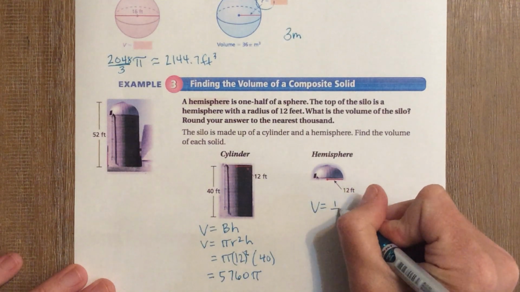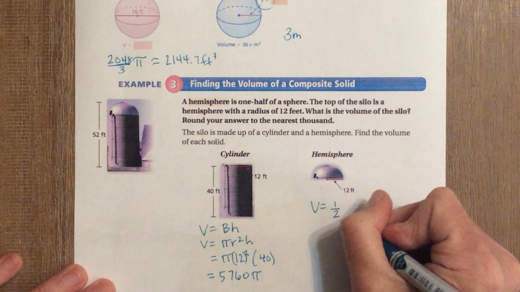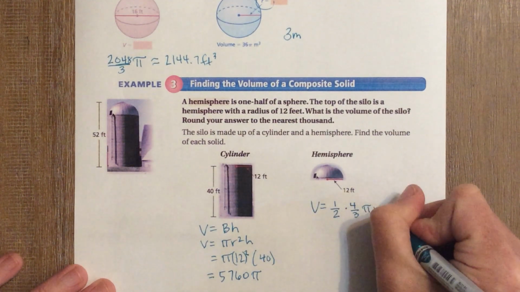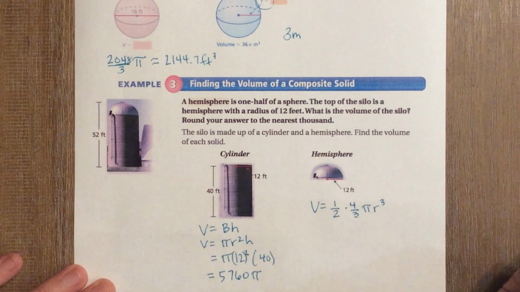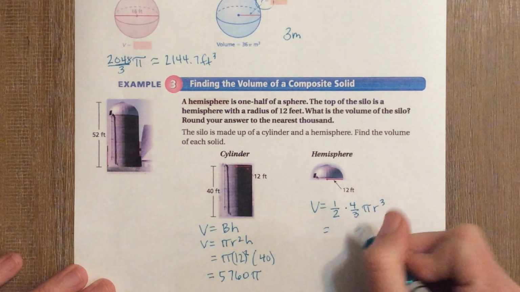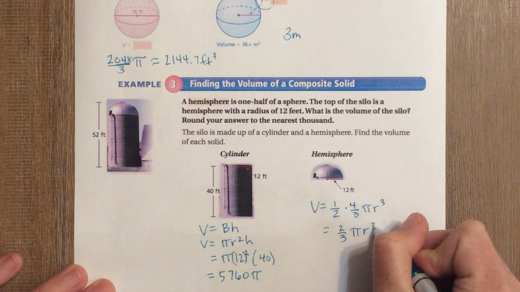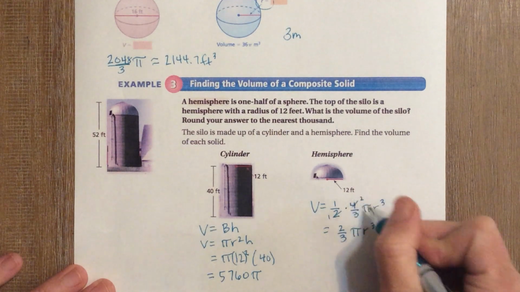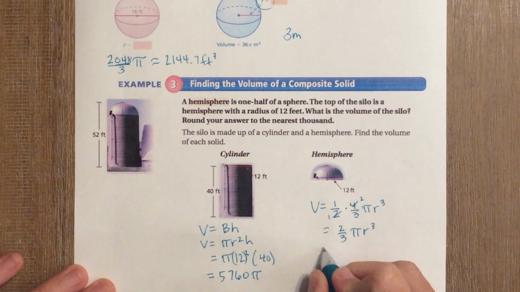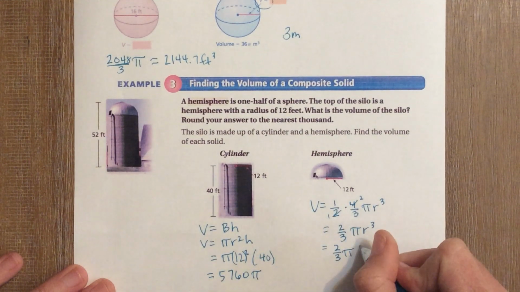Well, this is a hemisphere. I know that a hemisphere is 1/2 of the volume of a full sphere, so I'm going to do 1/2 times 4/3 pi r cubed. Okay, so let's work that out. 1/2 times 4/3 is 2/3 pi r cubed, right? This is 1, this is 2, cross cancel, multiply your fractions, 2/3 pi r cubed, and then start substituting everything in. The radius is 12.